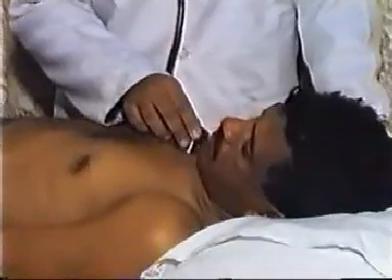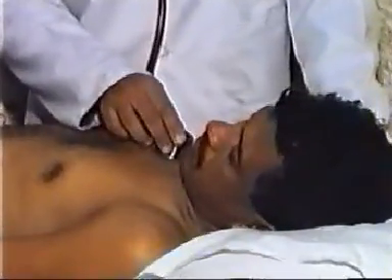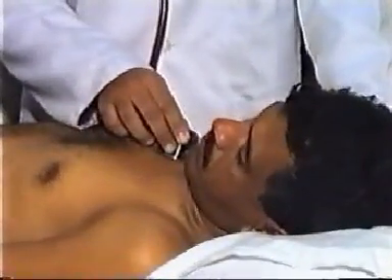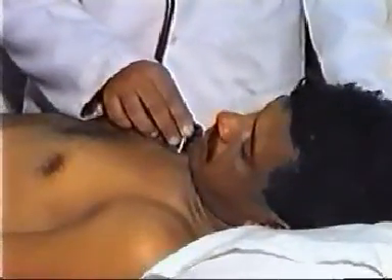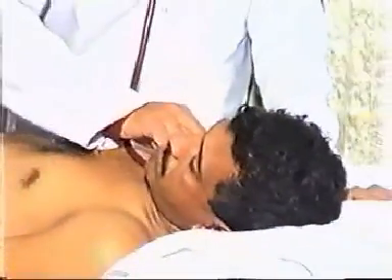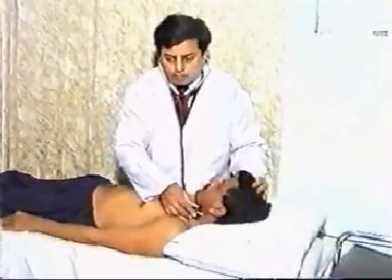Then you come to the aortic area, and you listen for the aortic component of the second heart sound and for a mid-systolic murmur, which may radiate into the carotids.